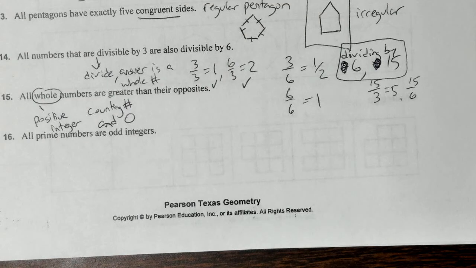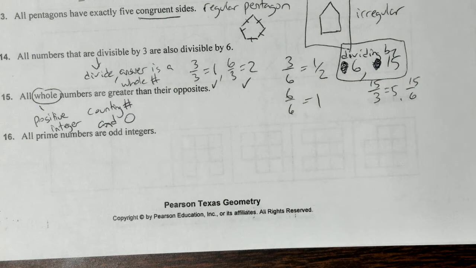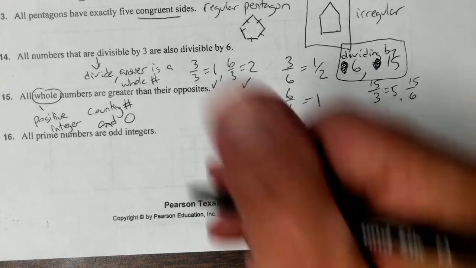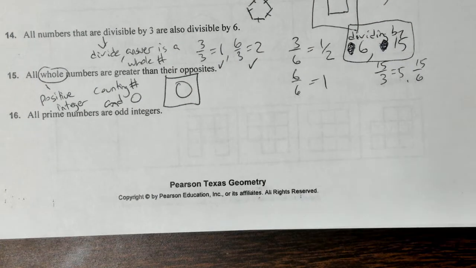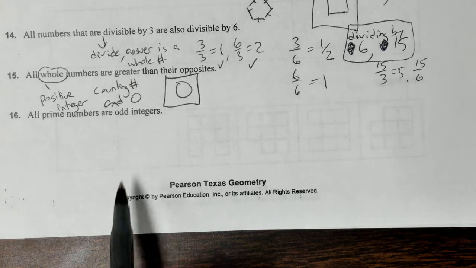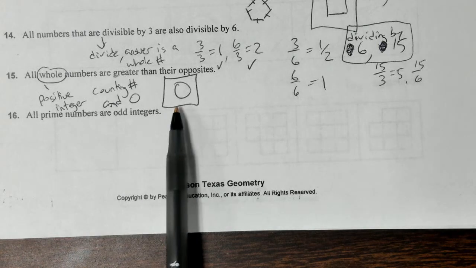So a whole number includes 0, and so 0 is not greater than negative 0 because there is no such thing. So 0 would be your answer. You know, 1 is greater than negative 1, a million is greater than negative million, but a 0 is not greater than 0.